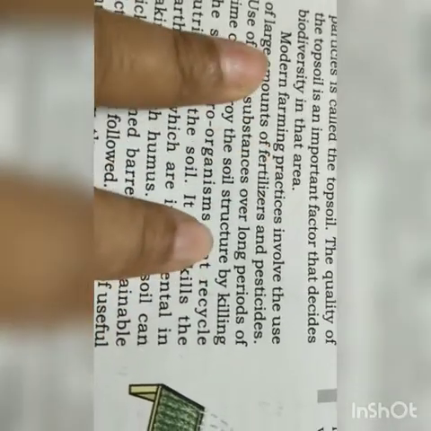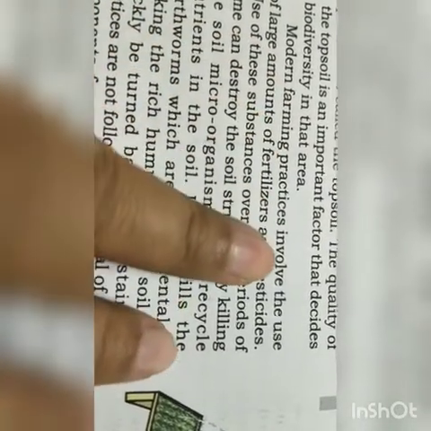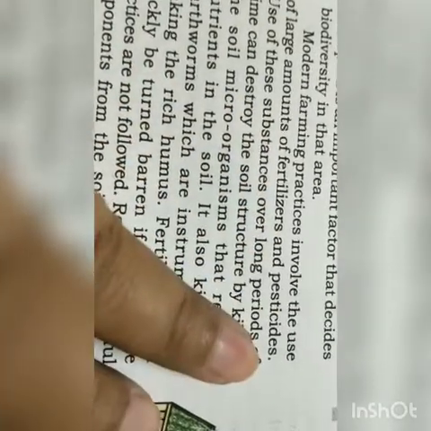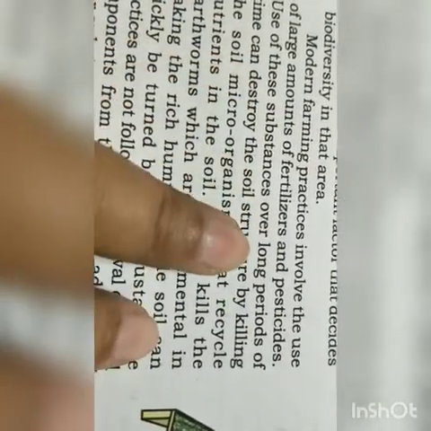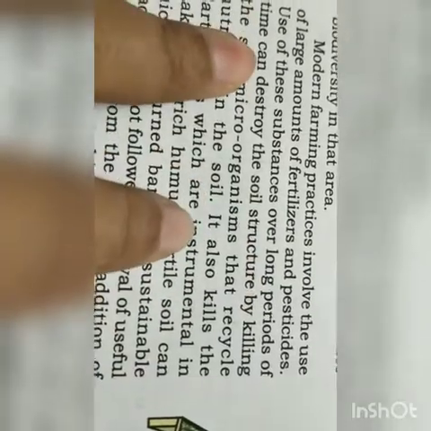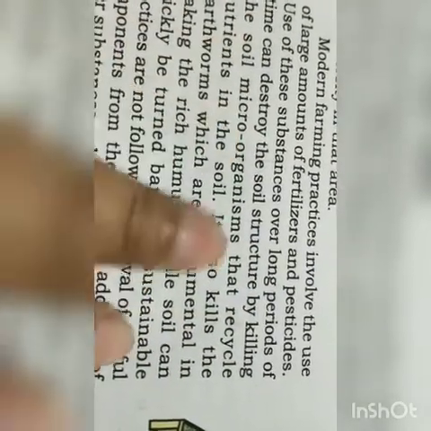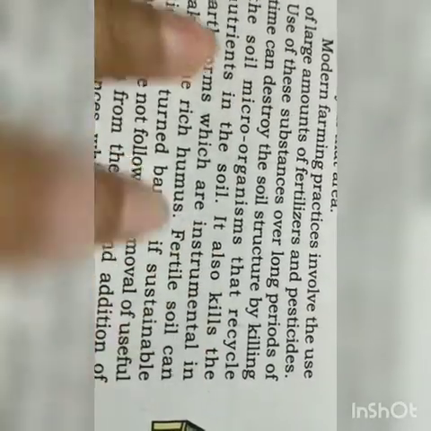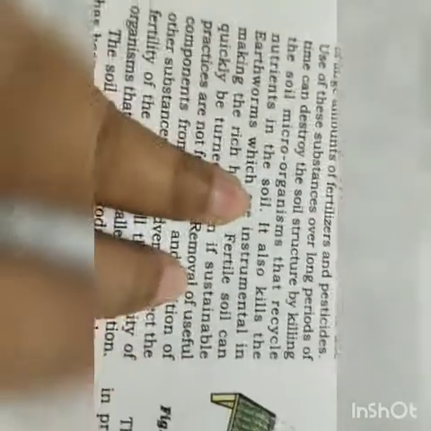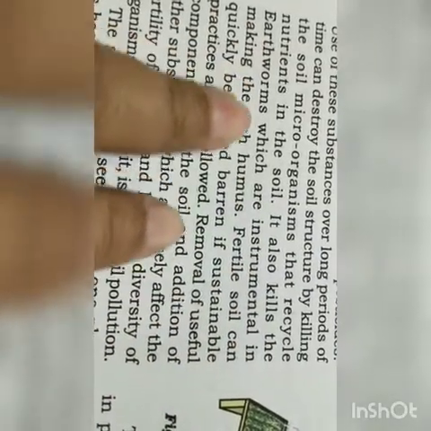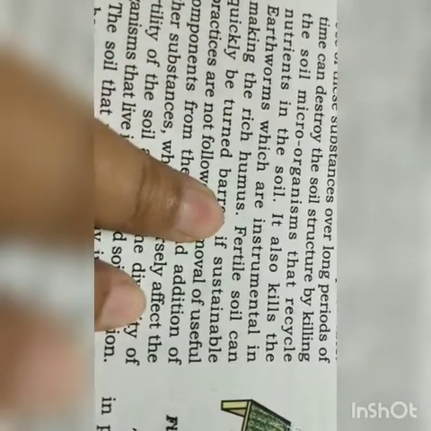Modern farming practice involves the use of large amounts of fertilizers and pesticides. Use of these substances over a long period of time can destroy the soil structure by killing the soil microorganisms that recycle nutrients in the soil. It also kills the earthworms, which are instrumental in making the rich humus.